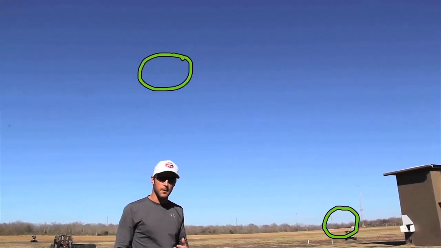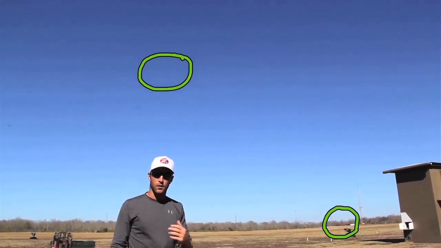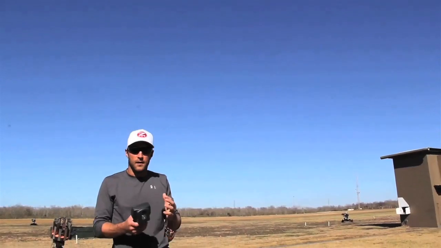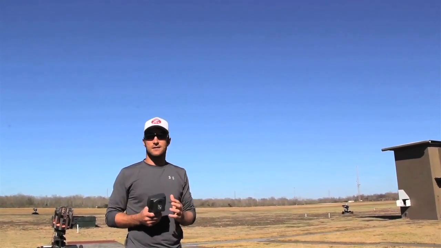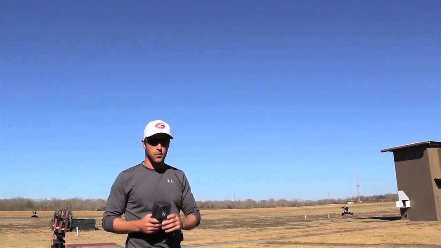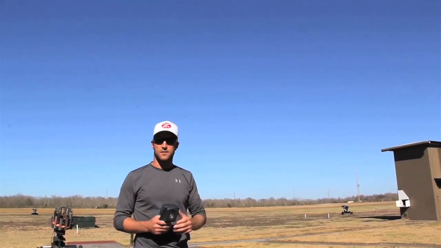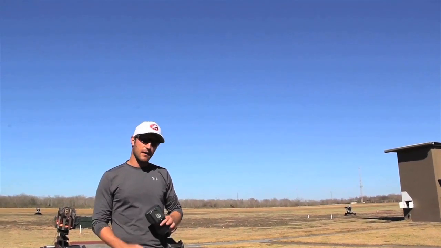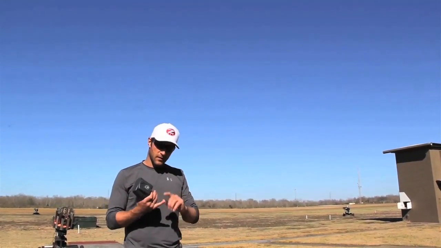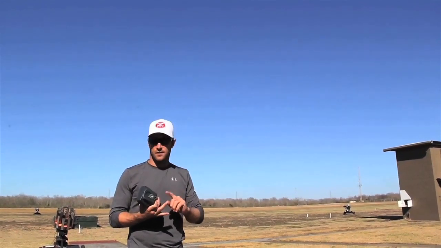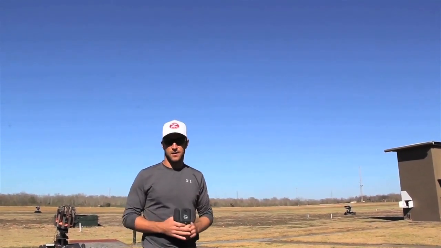Let me talk to you a little bit about how we find that break zone. What we're looking for is the area or the spot in the sky where the target is at its easiest point to kill, its easiest point to break. There are a few things we can ask ourselves. It all really relates back to vision. What I'm asking myself is, where is that target the biggest? Where is that target the clearest? That's normally the easiest place to break that bird.